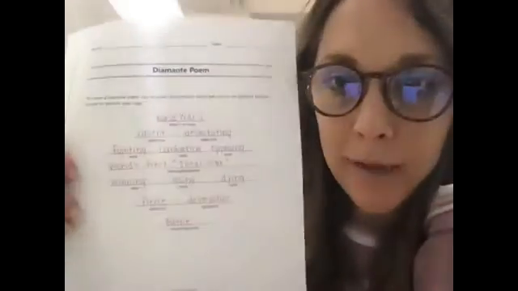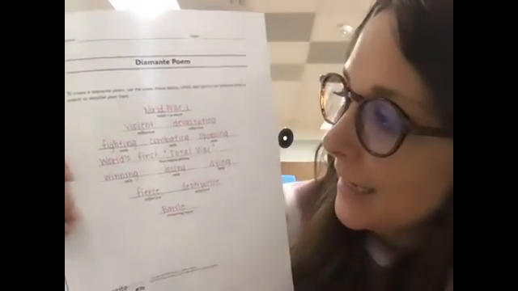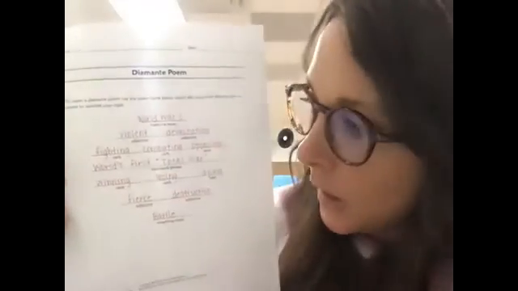Okay, so here's an example for you that I did. It says World War I, violent, devastating, fighting, combating, opposing. World's first total war. Winning, losing, dying. Fierce, destructive battle. So notice how this poem, it doesn't rhyme, and that's okay. A Diamante poem does not need to rhyme. All you need to do is think up those parts of speech, and then you can create your Diamante poem.